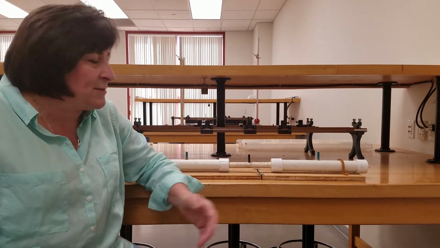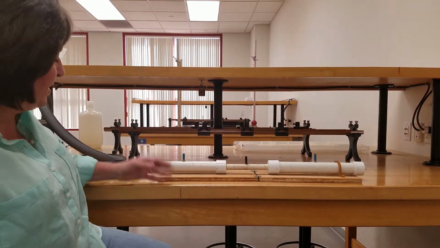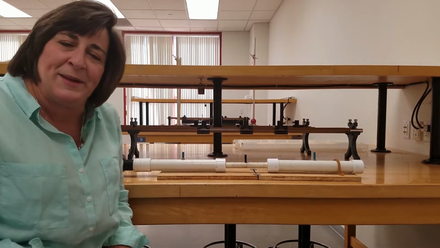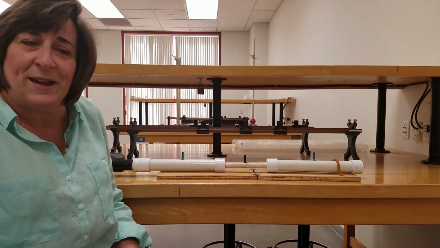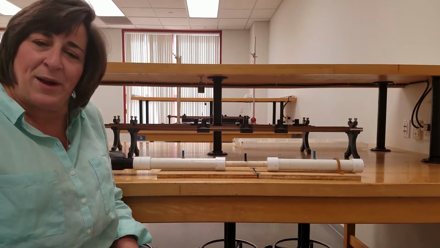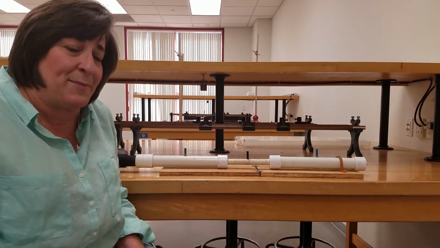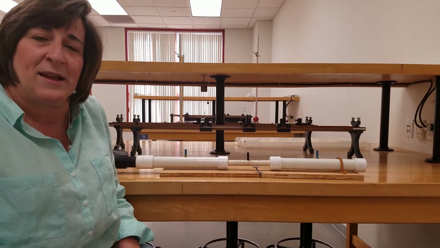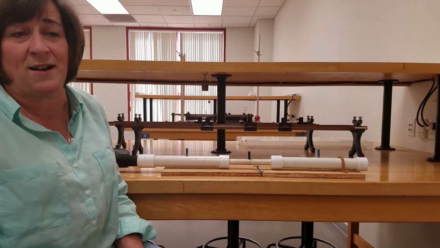So here we have a little simple demonstration. We have a pipe here, and I'm going to shoot some air through this pipe. The air will be the fluid that's flowing, and we're going to take a look at the pressure as a function of the diameter of the pipe. Basically, we're going to combine Bernoulli's principle with the equation of continuity.